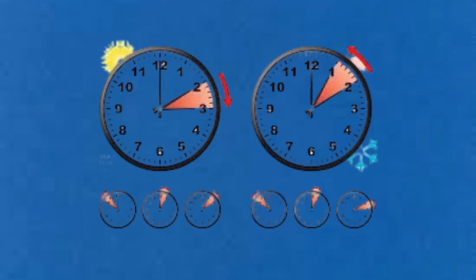What you're probably experiencing is daylight saving time. And though we probably have all heard about it, do you really know why it happens? Well, first of all, let's start at the beginning.